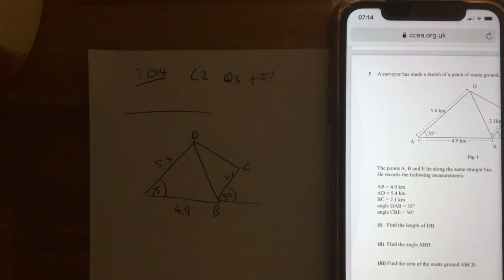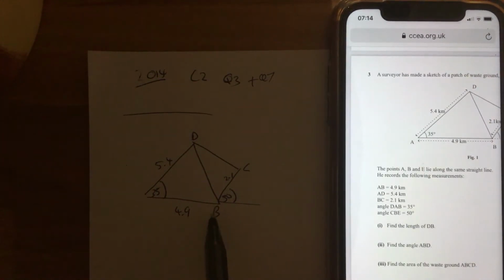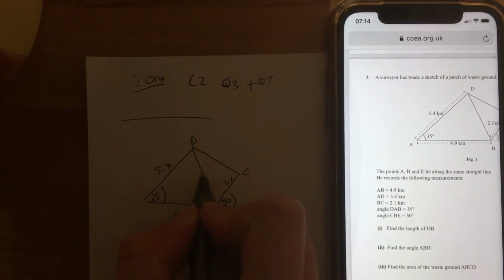Going to have a look at 2014 C2 question 3. So I've got this triangle here. I'm going to draw it. I've drawn it out. First one is find the length of DB. So this is the first thing I'm going to find out.